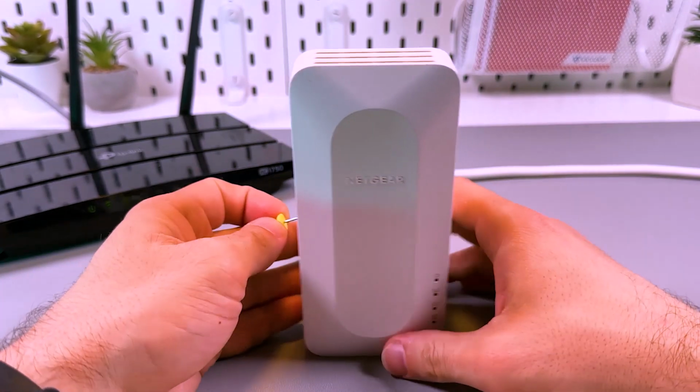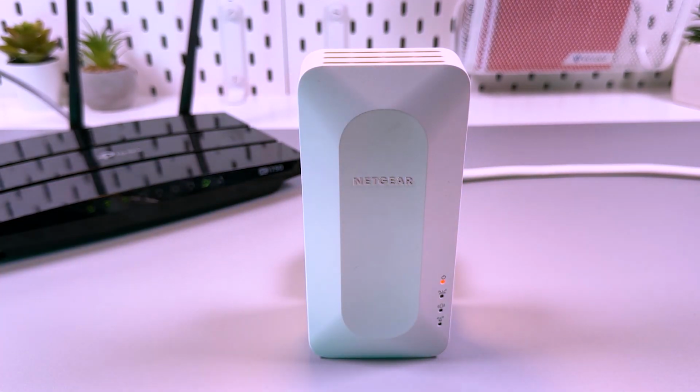And that's it. The reset is in process and now it's completed. Now the device is reset and you can set it up from scratch or download your configuration file from the admin panel.